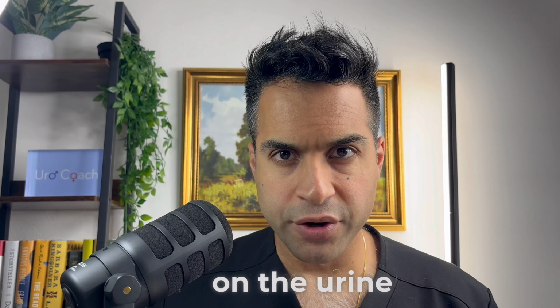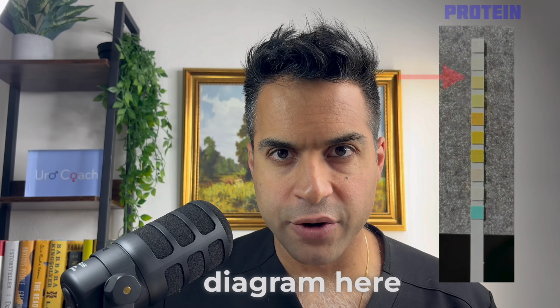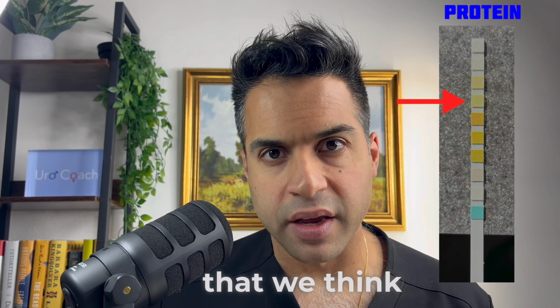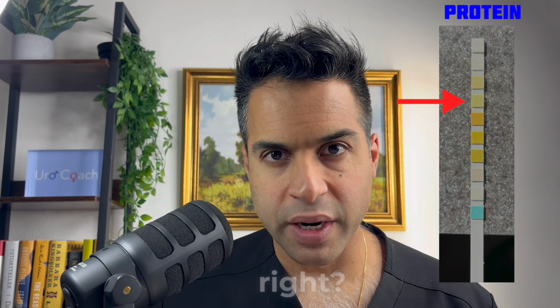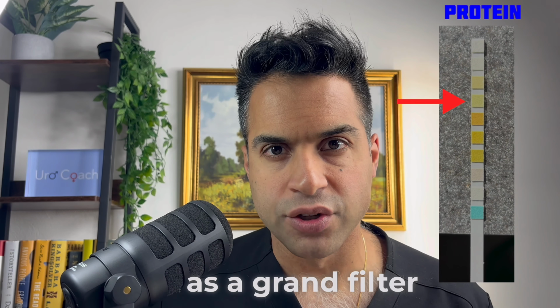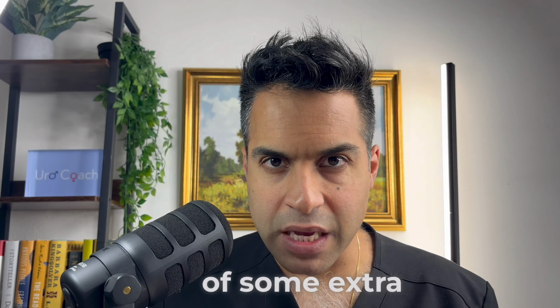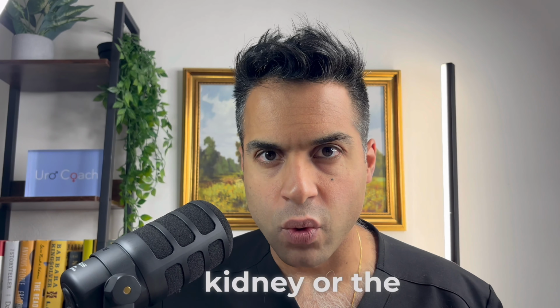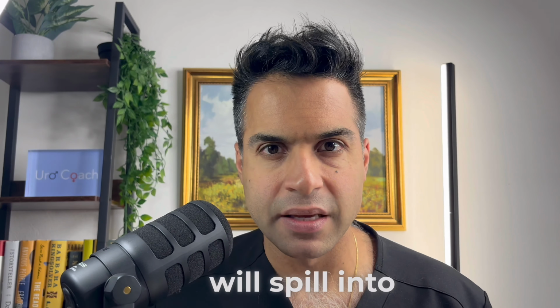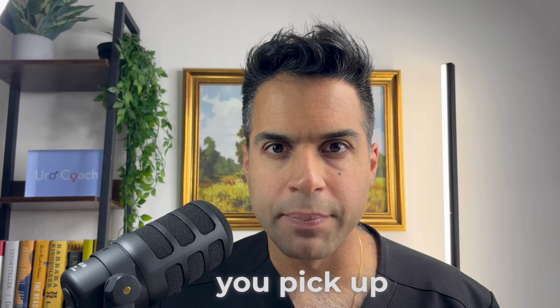Okay, the next one on the urine dipstick is protein. Look at the diagram here. So when you see protein on the urine dipstick, the first thing that we think of is kidney problems, right? Kidney dysfunction. If you think about the kidney as a grand filter in the body, if there's kind of some extra holes in the kidney or the filter isn't working properly, then protein will spill into the urine, and that's what you pick up on a urine dipstick.